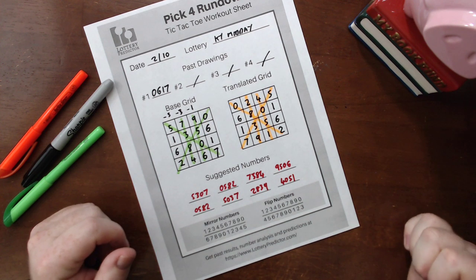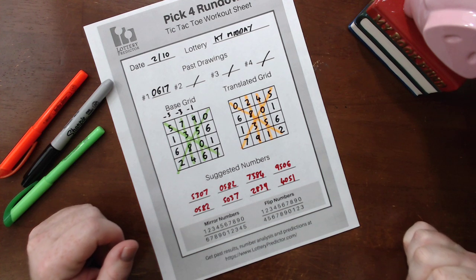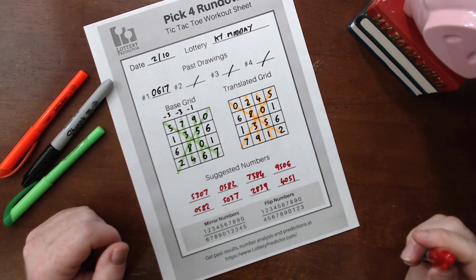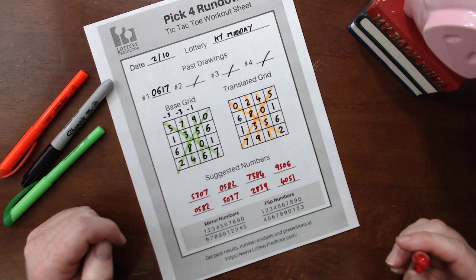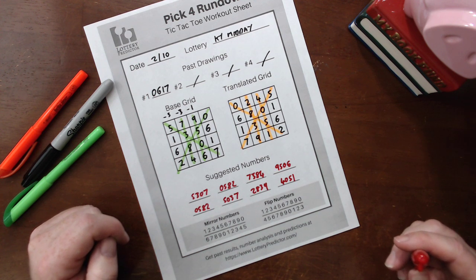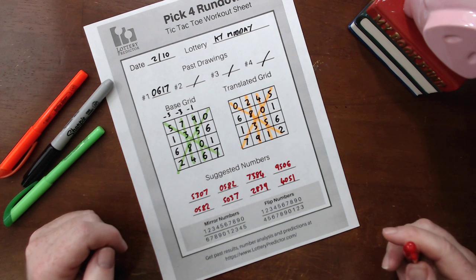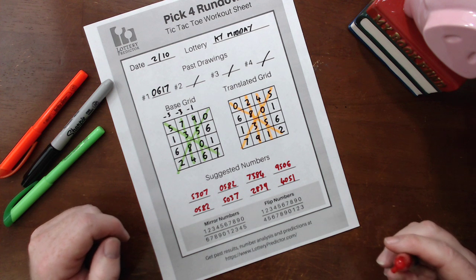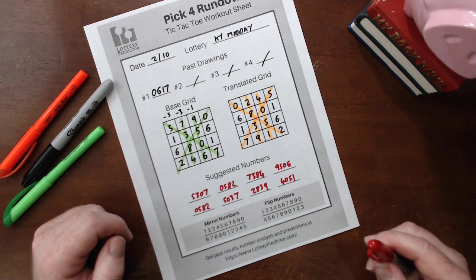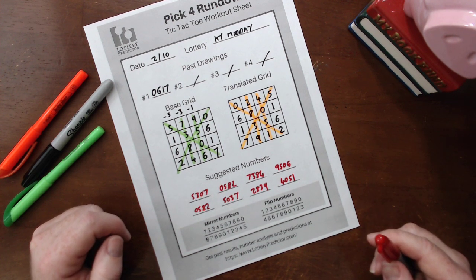Typically I'll play a rundown for a couple of weeks, and if it's not hitting after about the first 4 or 5 days, I'll probably change it up and play a different rundown, but I'll normally play them for a maximum of about 2 weeks before finding another rundown. So that's it, very simple. That's the reverse 135 rundown.